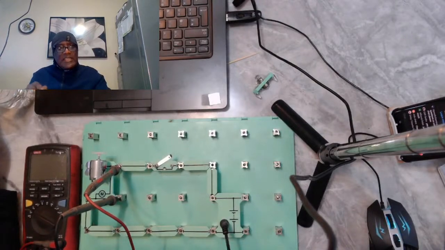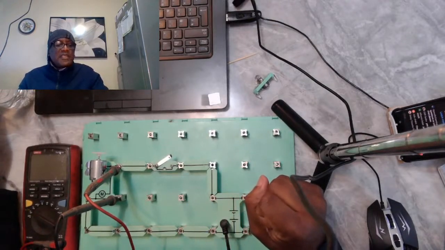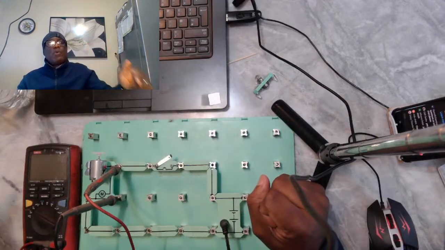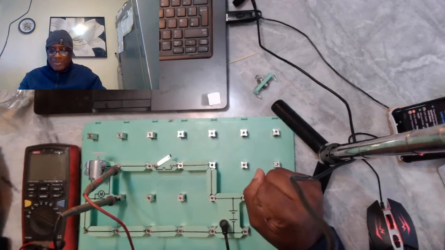What flows in every complete circuit is current. Voltage does not flow. Get that first. It is only the pressure that is applied to the electrons. So the movement of electrons is what we call electricity.